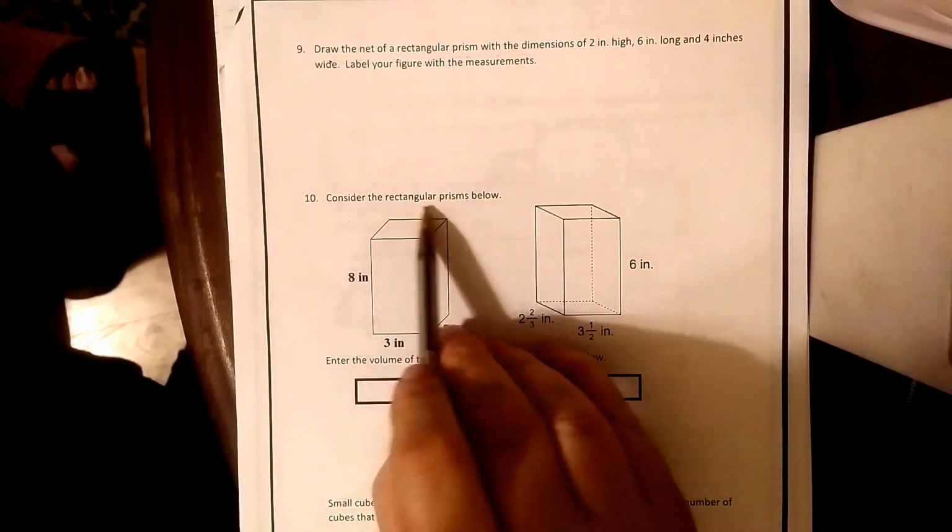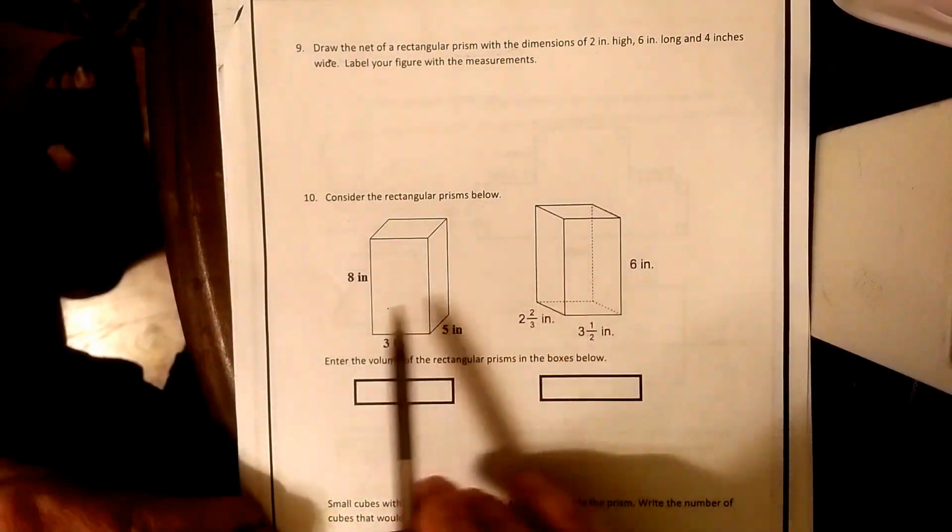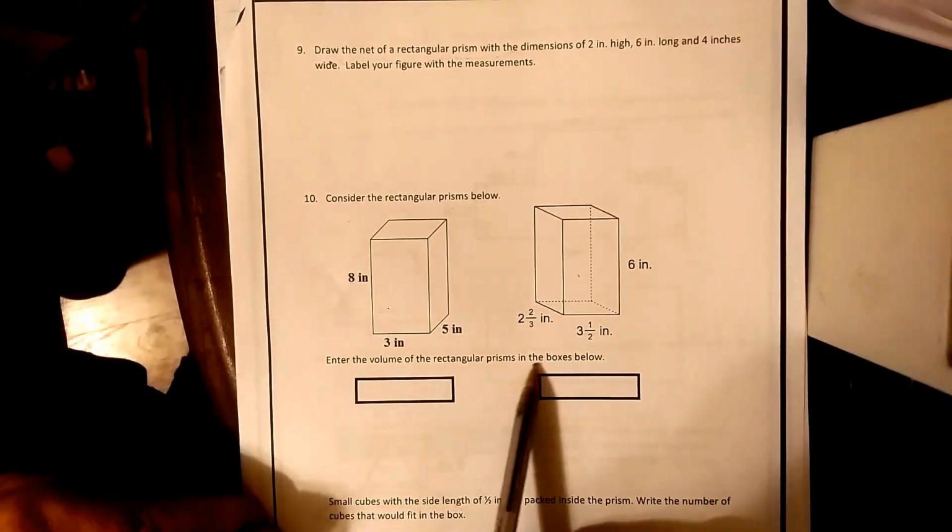10. Consider the rectangular prisms below. So we have two rectangular prisms. It says, enter the volume of the rectangular prisms in the boxes below. So we need to find the volume.